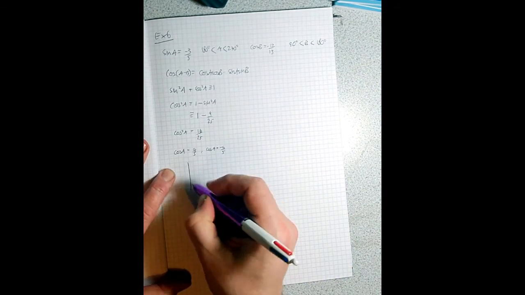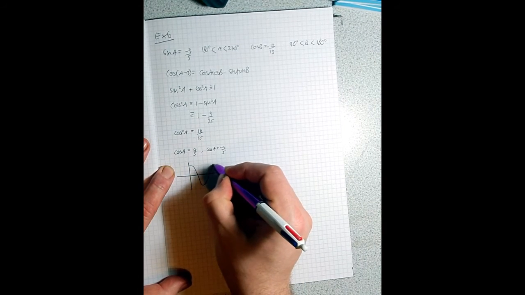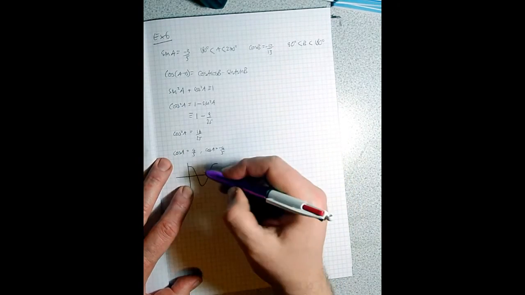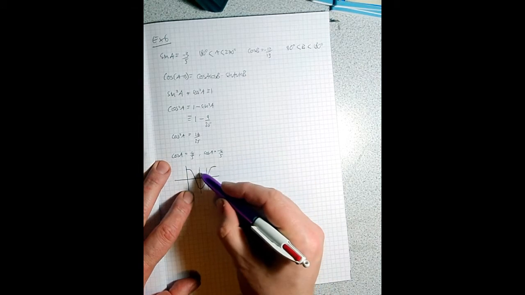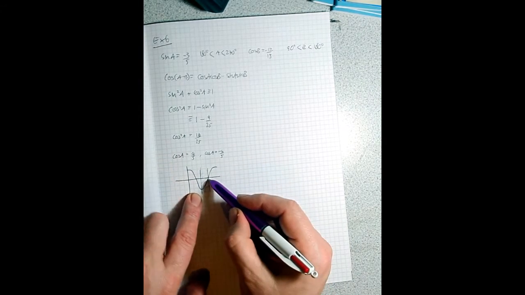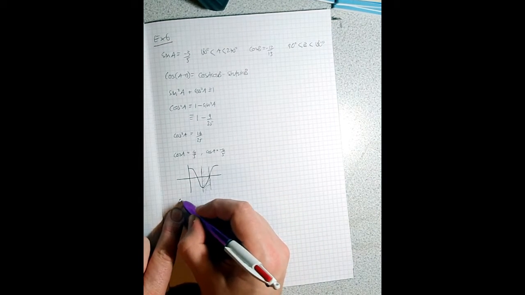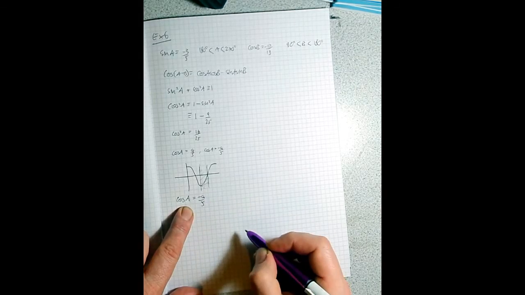Given a cos graph, remember the cos graph starts at 1, it's between 180 and 270, there's my 180, so I'm in this region here, which means my cos of A must be negative. So cos A is minus 4/5.